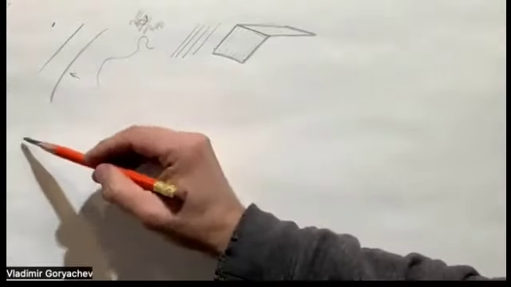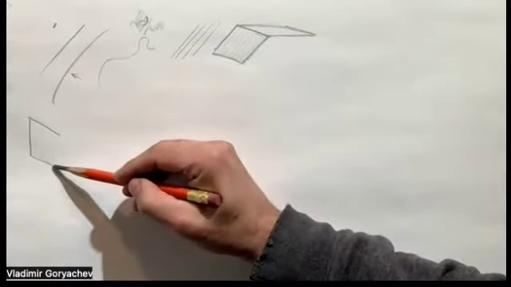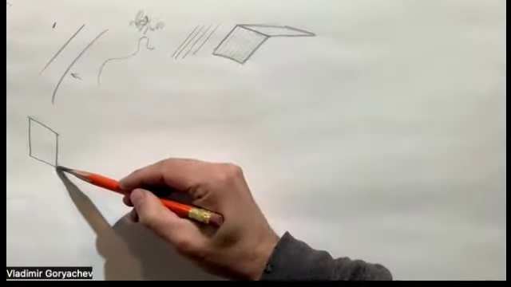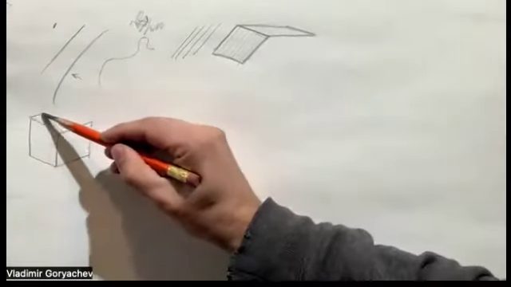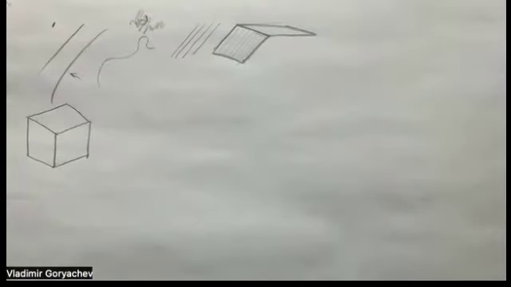I can then suggest a series of these planes that come together, and we can understand what this is, right? That's a cube. It's a very poorly drawn cube.